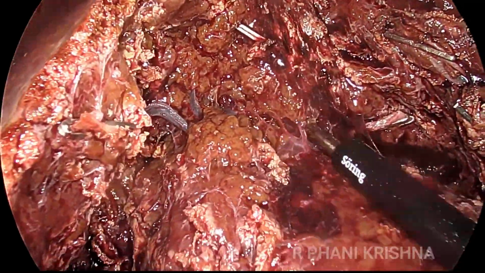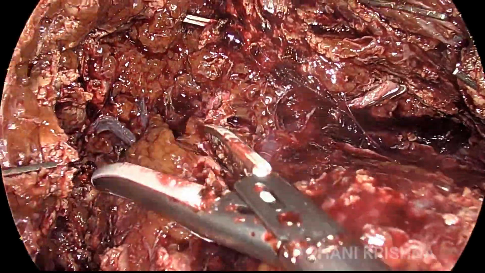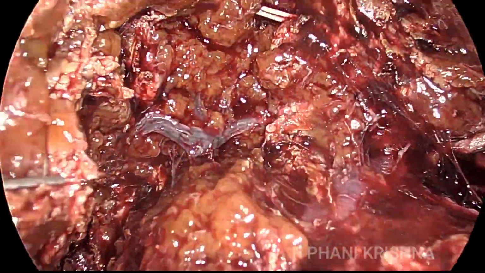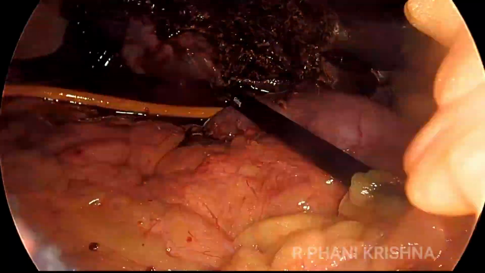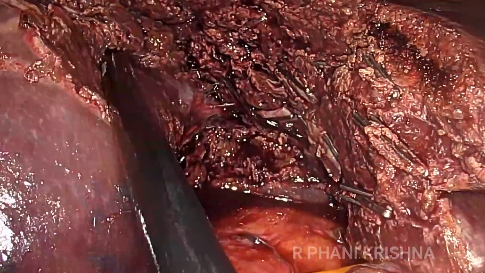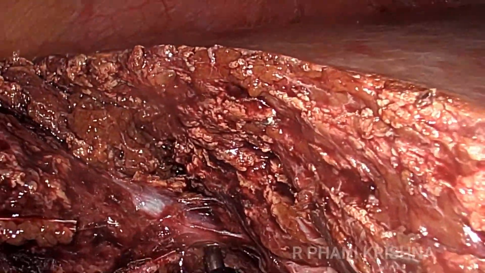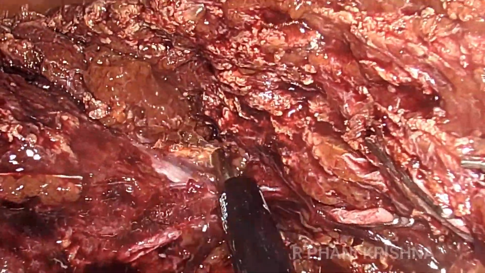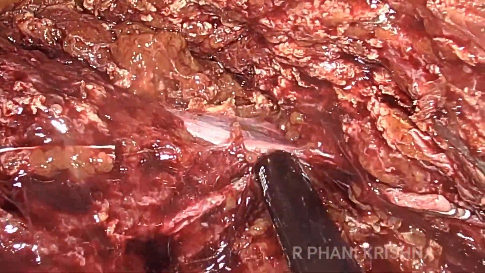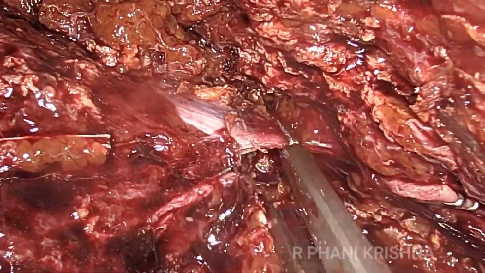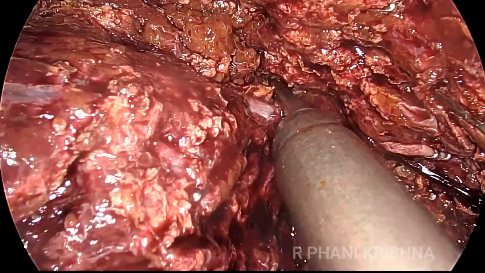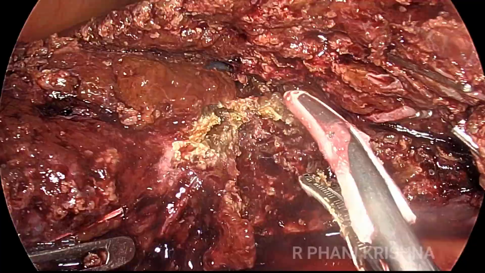So the wedge, even if it's 4B5 or a 2 centimeter wedge or a 3 centimeter wedge, as you approach towards the hilum, end your transection line a couple of centimeters above the hilum, and also stay away from the hilar structures.